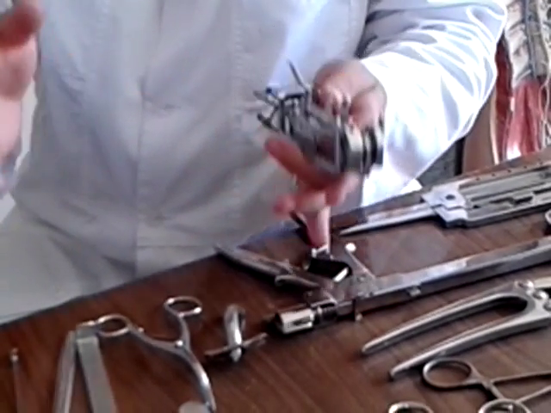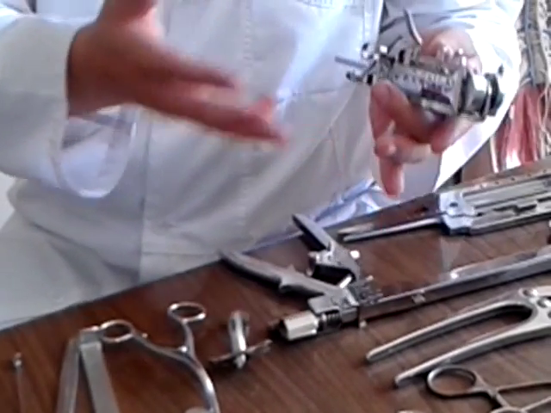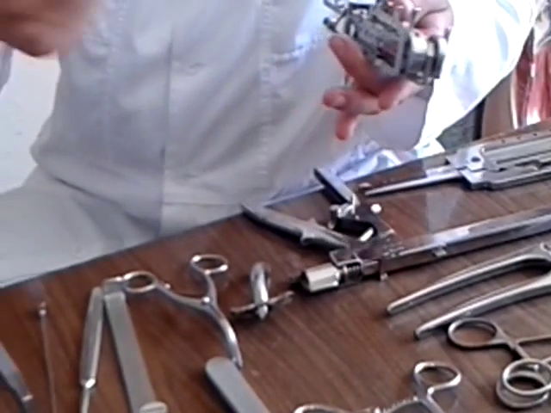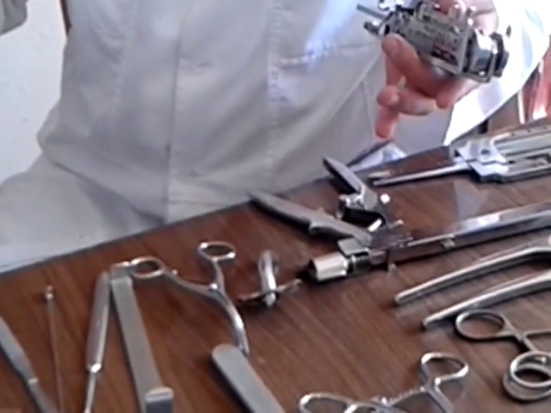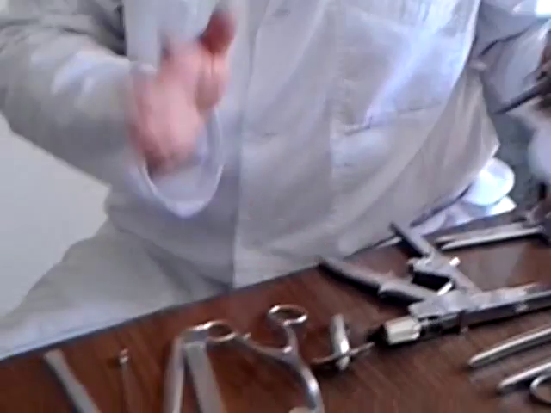This is mechanical suture, without threads, not by hand, but by a special instrument.